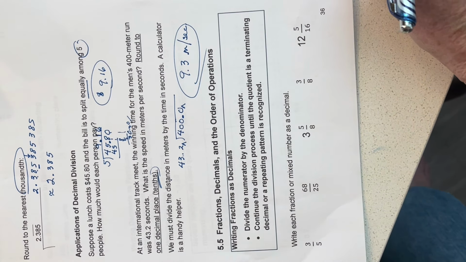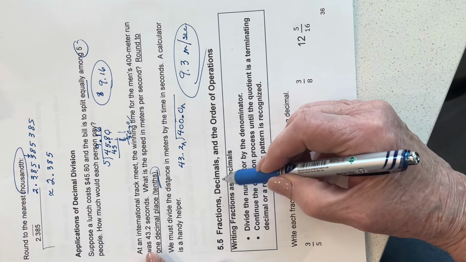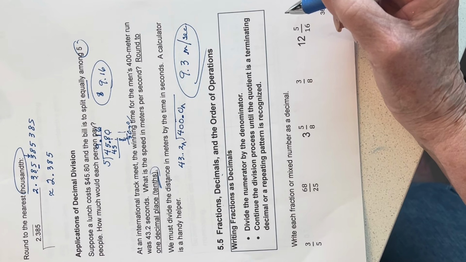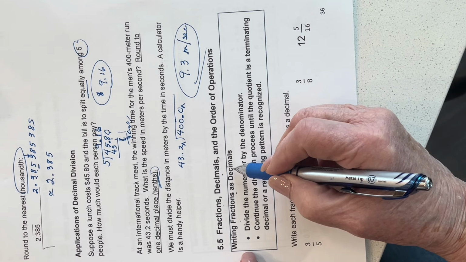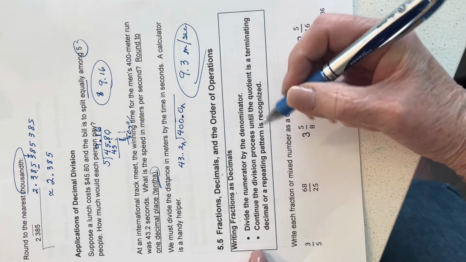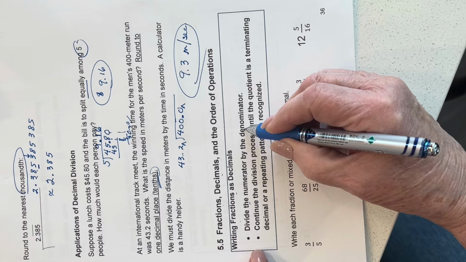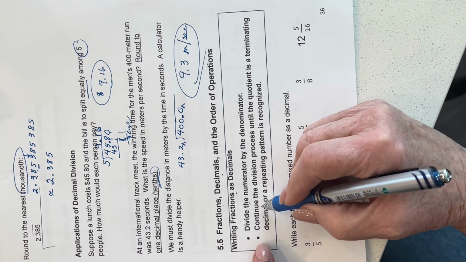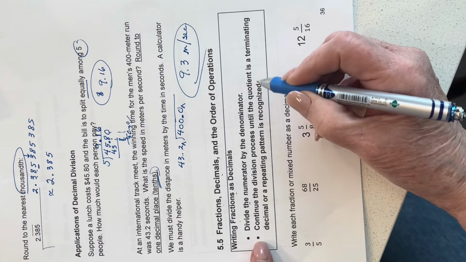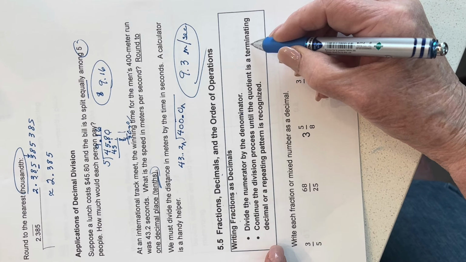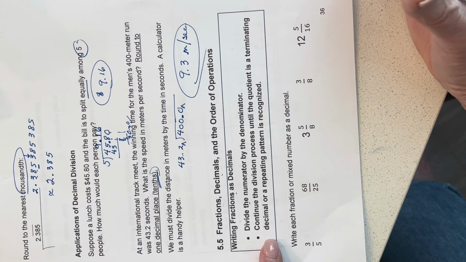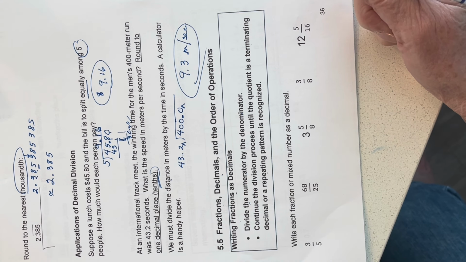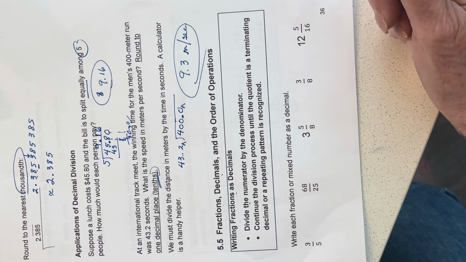We're ready to work through 5-5, which is fractions, decimals, and the order of operations. We're going to start by writing fractions as decimals, and all you have to do is divide the numerator by the denominator. If we were doing this by hand, we would continue the division process until the quotient is a terminating decimal, in other words, it shows you the end of the decimal, or a repeating pattern is recognized. We're just going to use our calculator to do this.